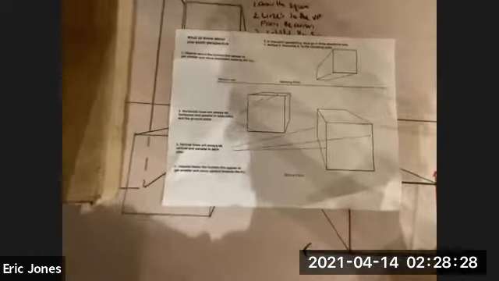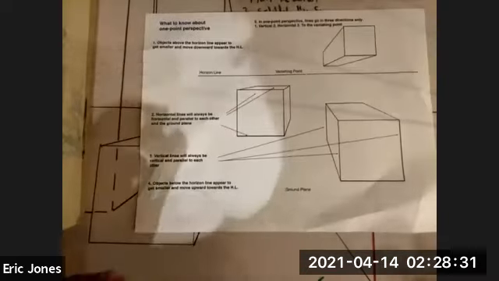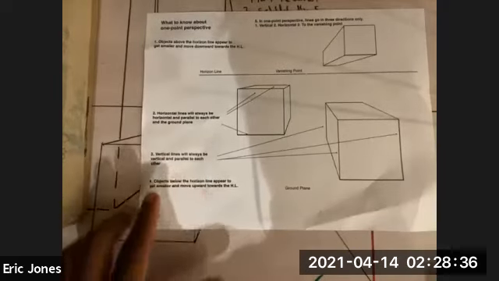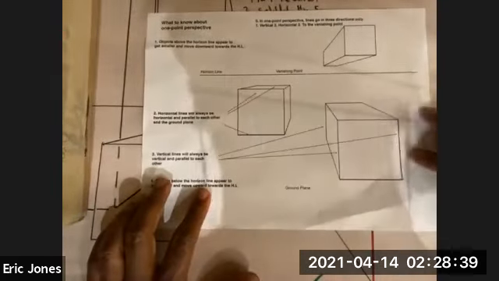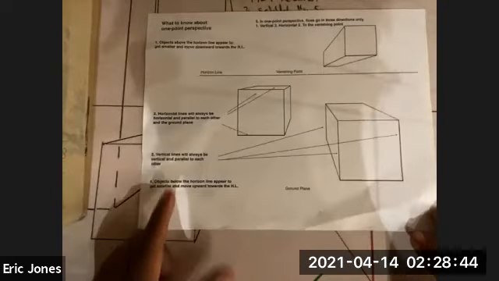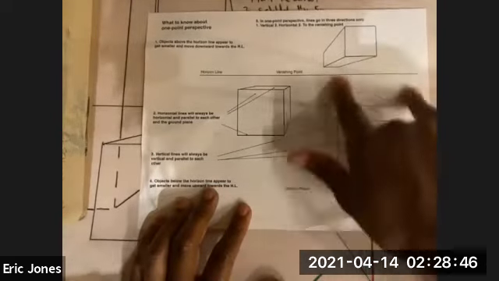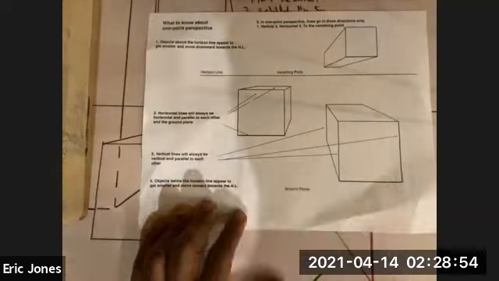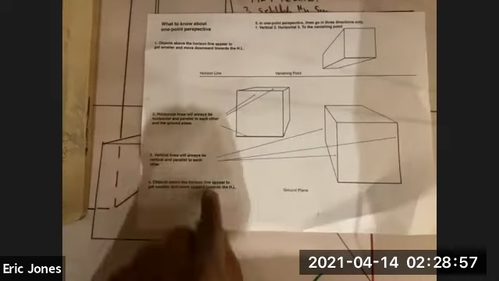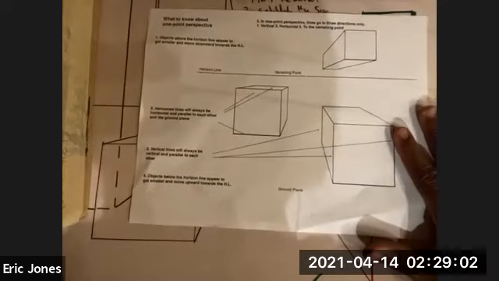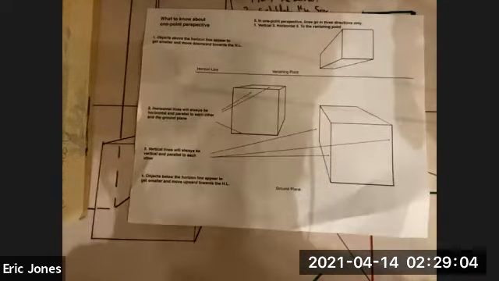So there's some more. Horizontal lines will always be horizontal and parallel to each other. The horizontal lines are the lines that go across. Think of the horizon line. Vertical lines will always be vertical, always go up and down, and parallel. Objects below the horizon line appear to get smaller and move upward towards the horizon line. So you just have to know these things.